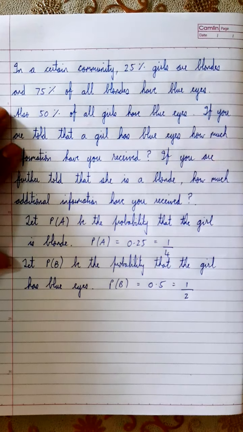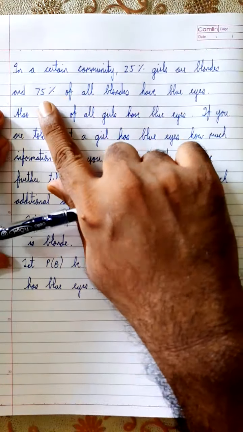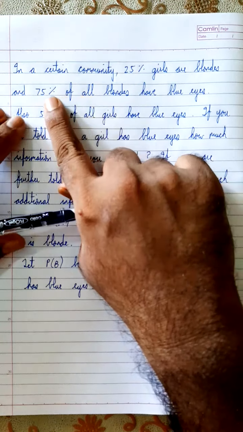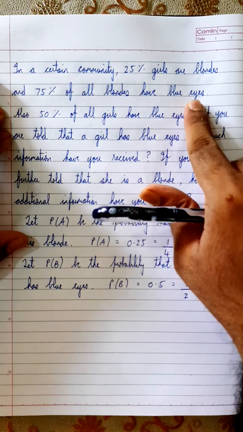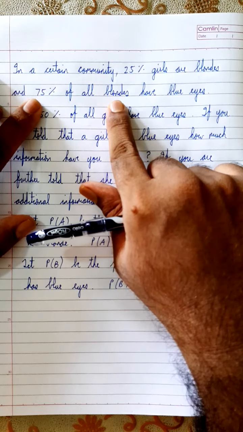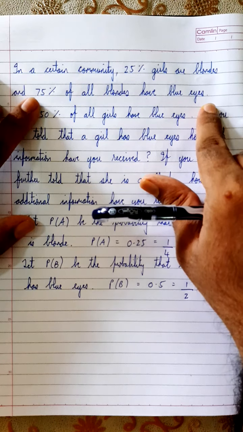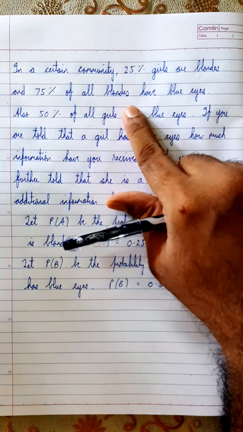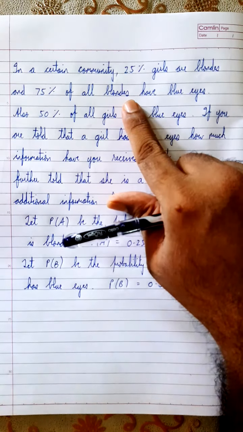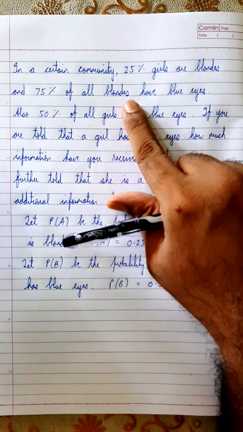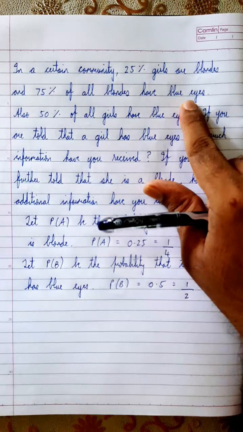Okay, so now next thing is 75% of all blondes. I haven't written this. 75% of all blondes have blue eyes. What does this sentence mean? That means we already know that the girl is blonde, and what is the probability that she has blue eyes? That is what it means. After knowing that she is blonde, what is the probability that she has blue eyes? This is called conditional probability. Conditional probability based on a certain condition, right?